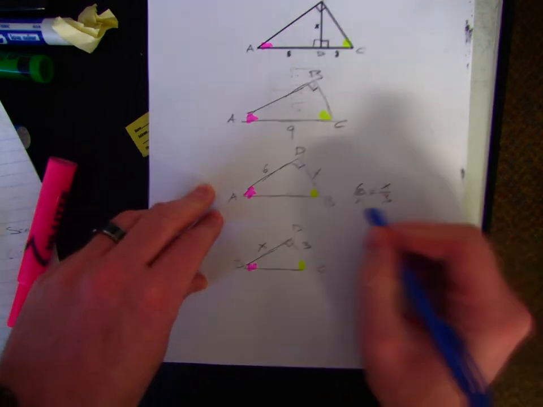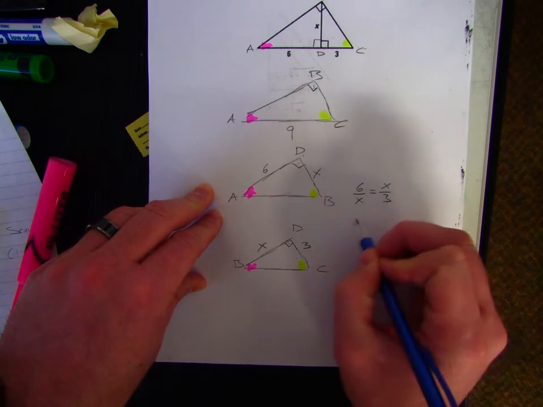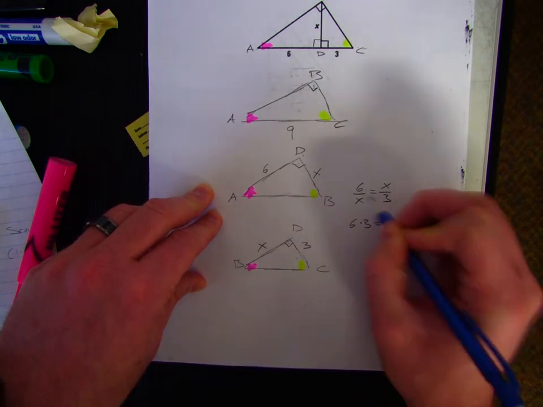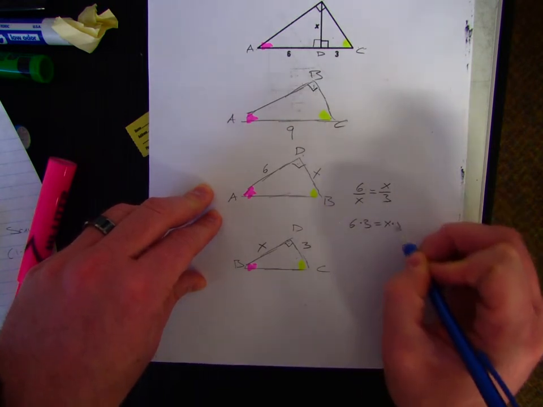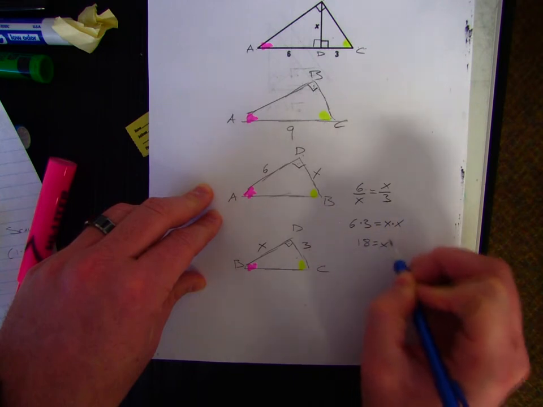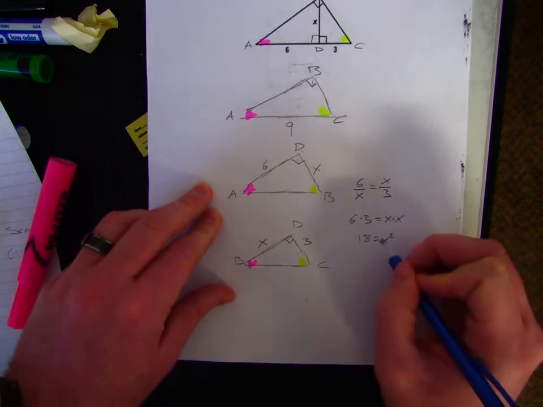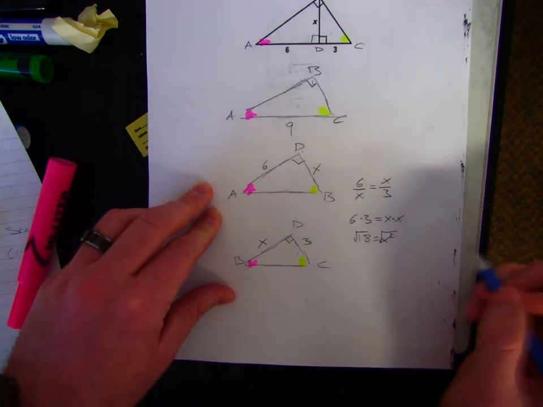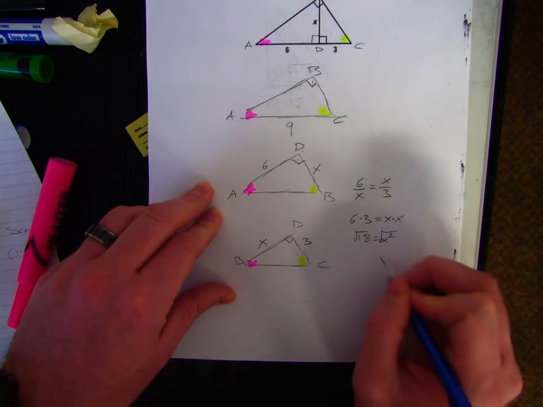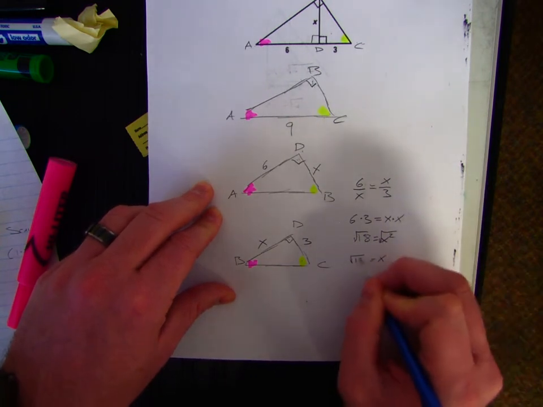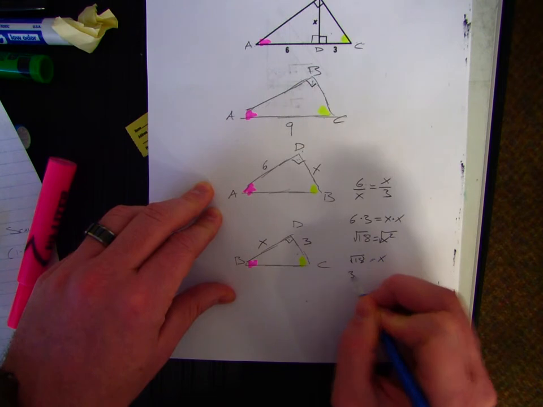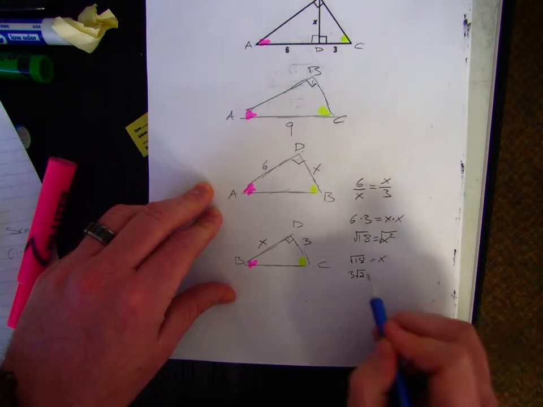If I use cross products, I have that 6 times 3 equals X times X, or in other words, that 18 equals X squared. If I take the square root of each side of this equation and solve for X, we have that X equals the square root of 18, or 3 square roots of 2.